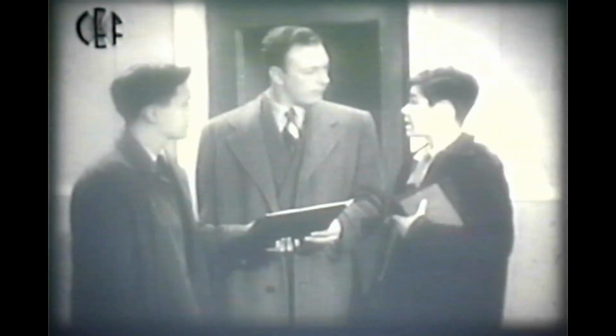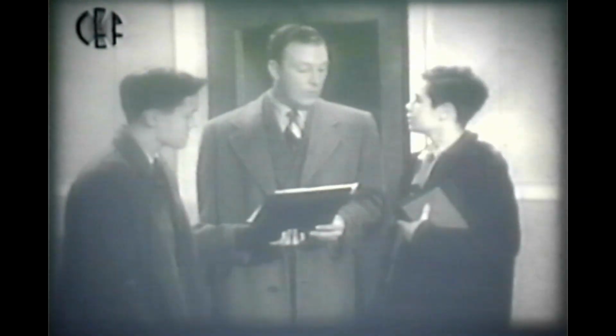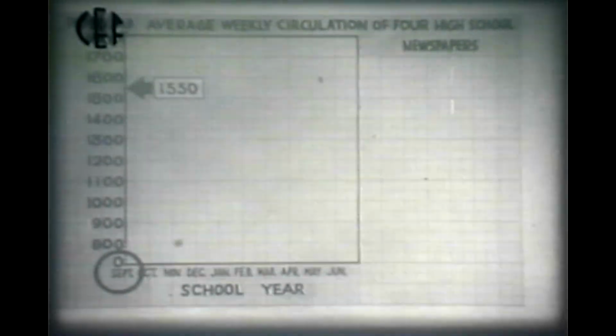The boys explained to me how they plotted the average weekly circulation figures for our school. For September, they found the average to be 1,550, rounded off to the nearest 10. On the vertical line for September, they followed up to a point midway between the 1500 line and the 1600 line, or 1550, and located a point.